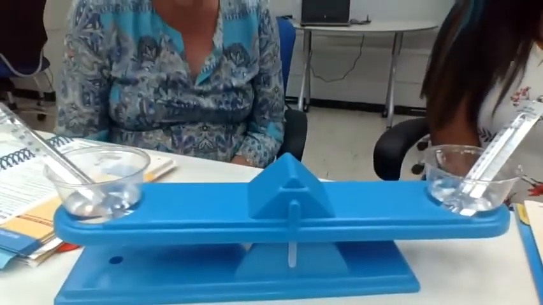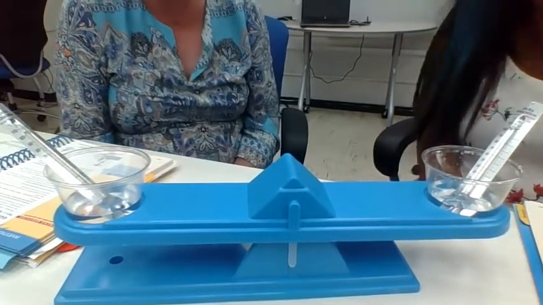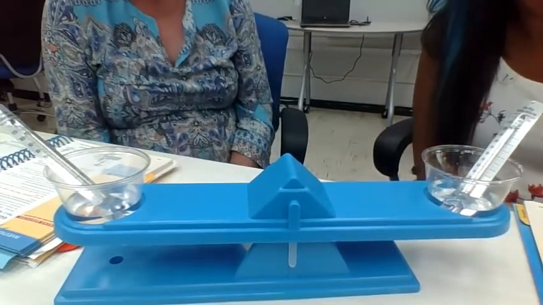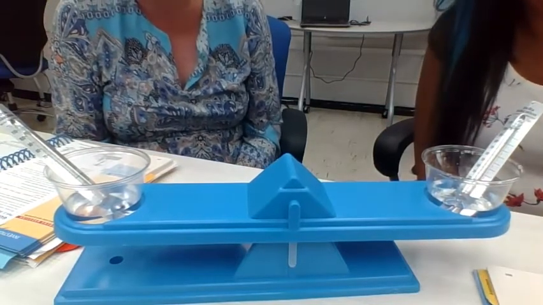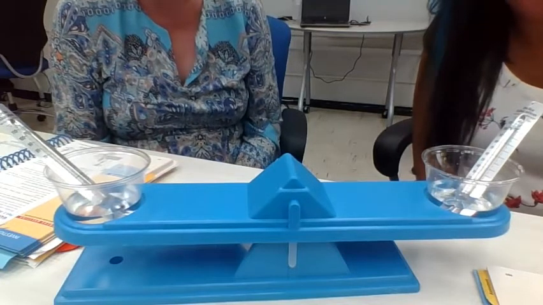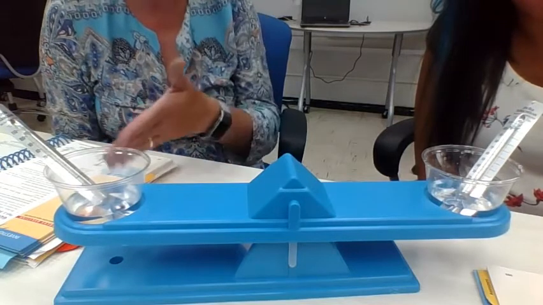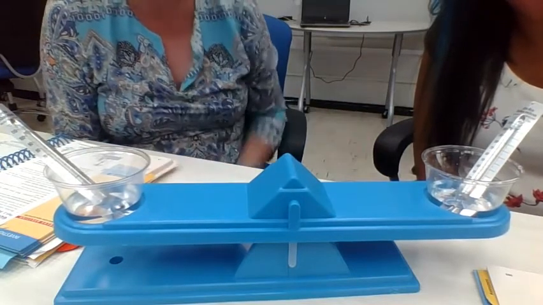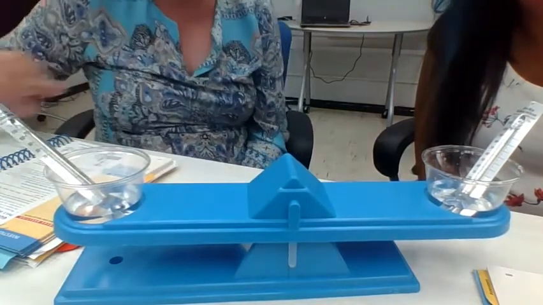So we just want to show you what an experiment is going to look like for evaporation. You can see that we have our balance set up already. Each of these cups has 100 milliliters of water in it and a thermometer to have a starting temperature. As you recall from third grade, the density of water is 1, which means that 1 gram of water takes up the space of 1 milliliter of water. So I know that I have 100 grams on each side because I have measured out 100 milliliters with my beaker in setting this up.